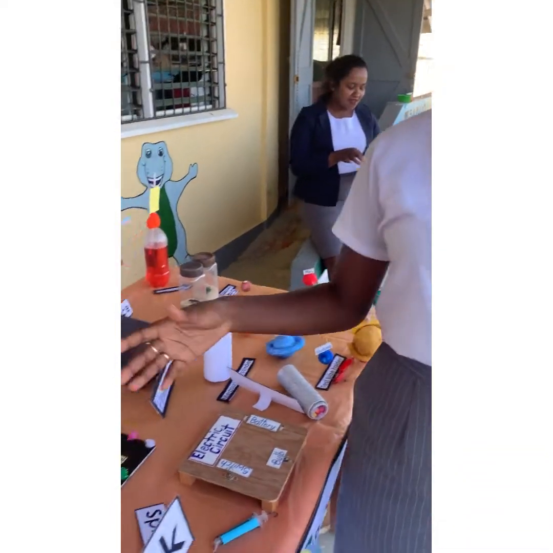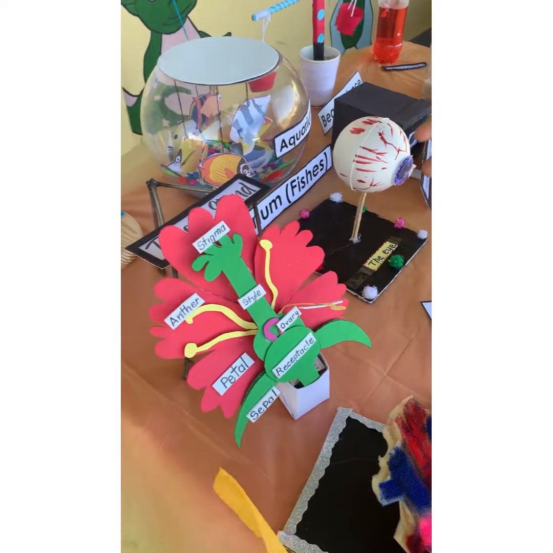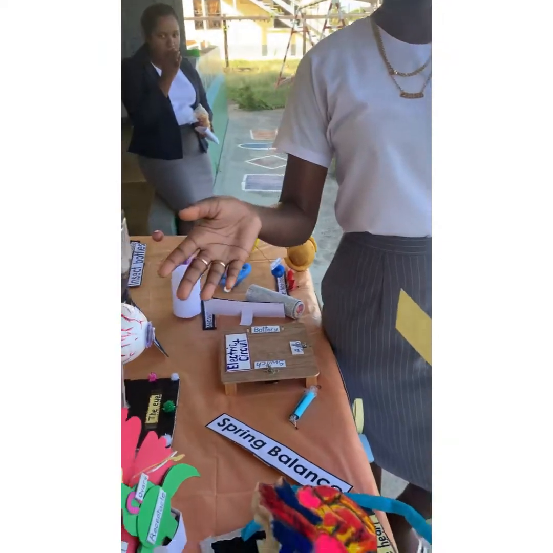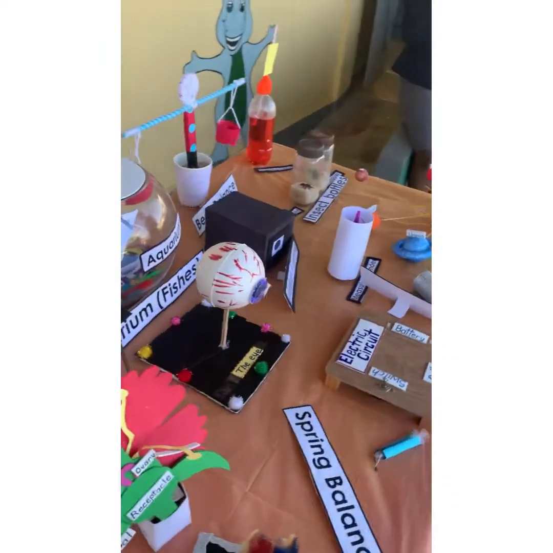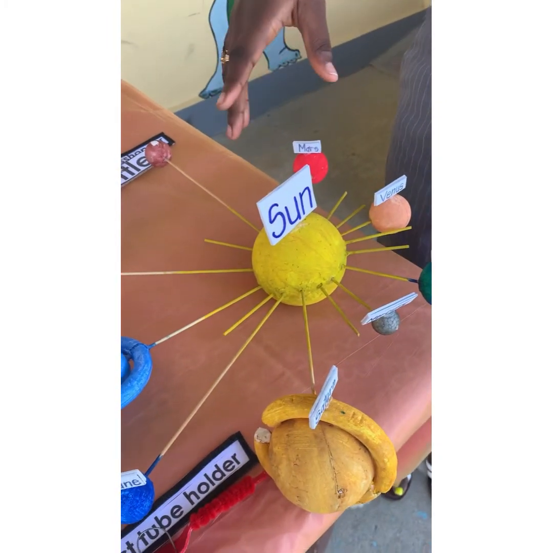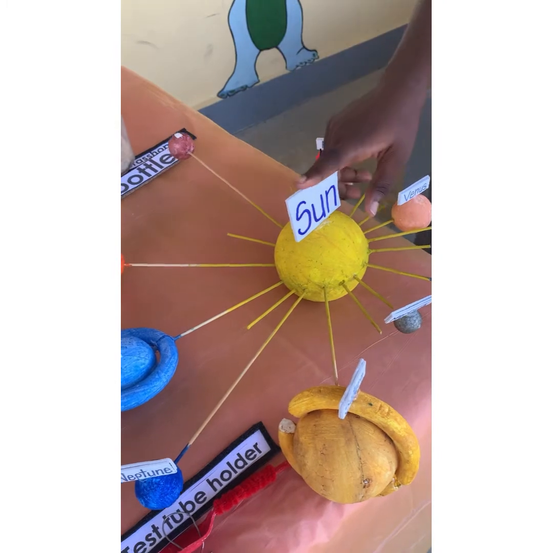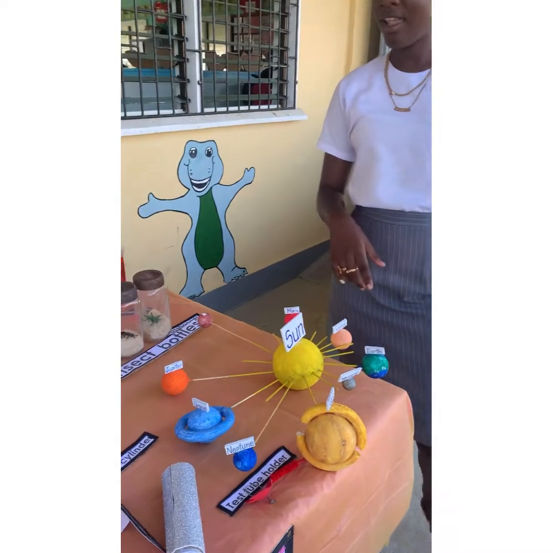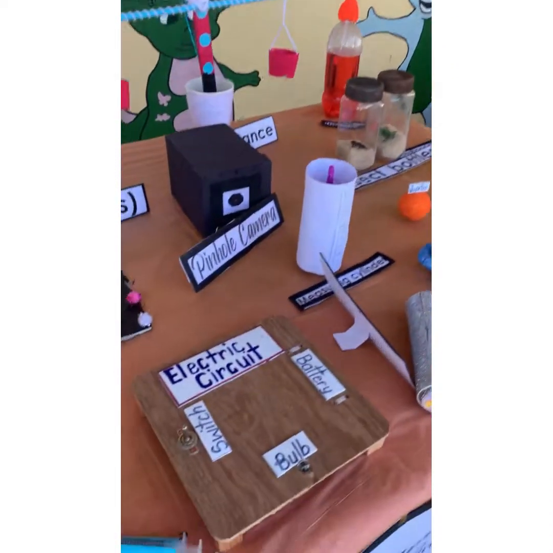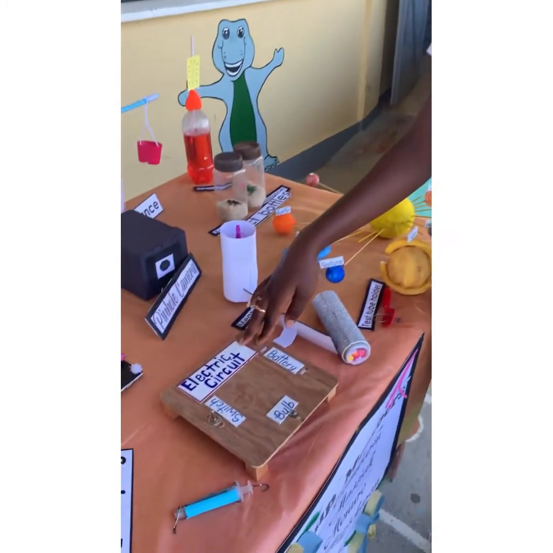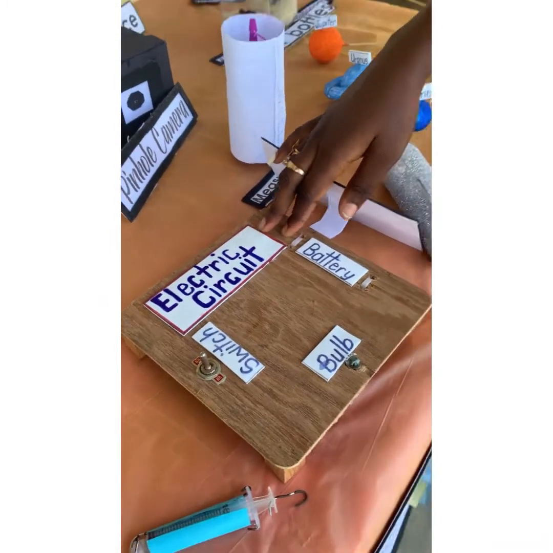Okay, so here we have the flower, which consists of colored petals that attract insects, and we can use this to teach parts of the flower in the classroom. Now here we have the solar system, which is a collection of 8 planets. And we all know that we live on the planet Earth. So this is the electric circuit, and this is used to power bulbs or any other electrical component, and this can be used to teach electricity in the classroom.